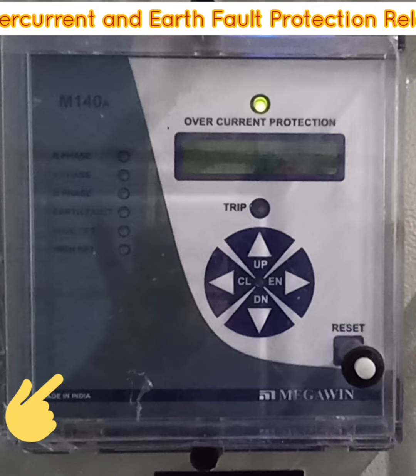The earth fault protection relay is a type of protective relay that detects and provides protection against ground faults in an electrical system. Ground faults occur when an electrical conductor makes an unintended connection to earth, creating a path for electrical current to flow. This can result in damage to the system, equipment failure, and electrical shocks to personnel. The earth fault protection relay measures the current flowing from the system to earth and operates when the current exceeds a preset level, indicating an earth fault.